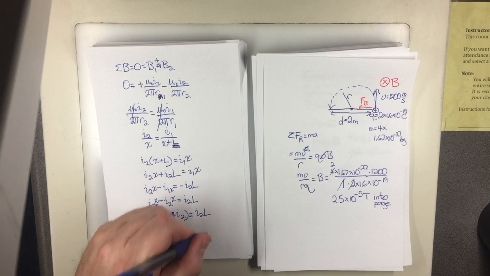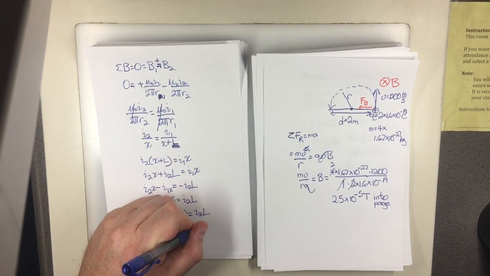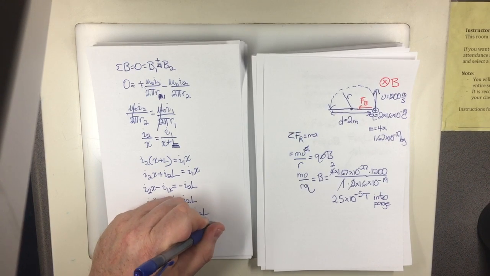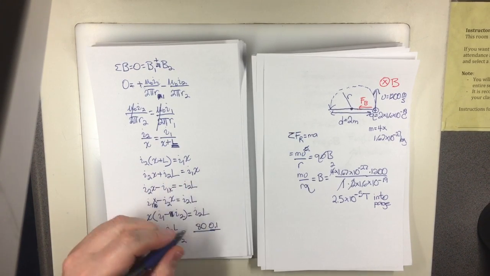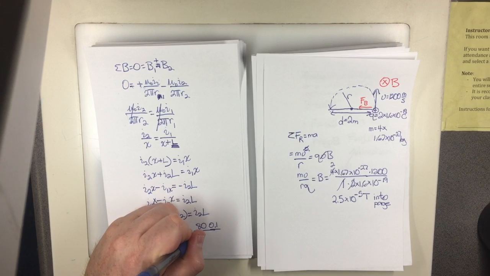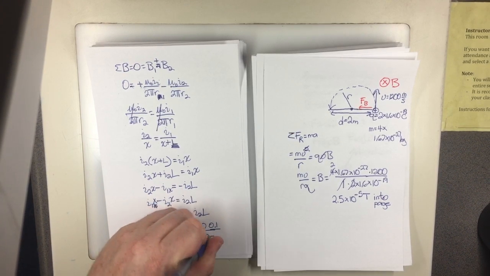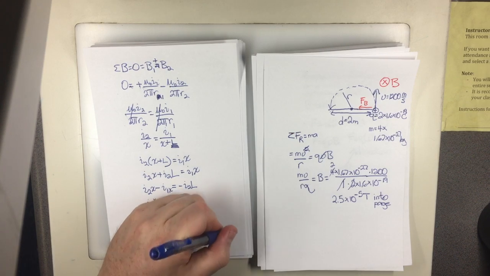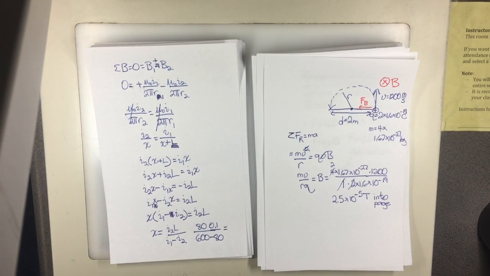So I2 is 80 milliamps. L is 0.1 meter. I1 is 600 milliamps. I keep them in milliamps because it doesn't matter if you convert them to amps or milliamps. They're still going to cancel out, including the conversion, so there's no real point in doing this.